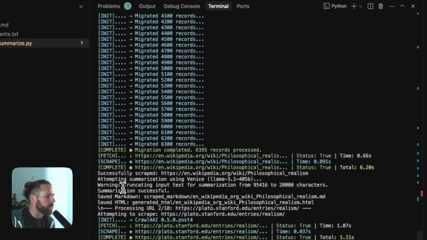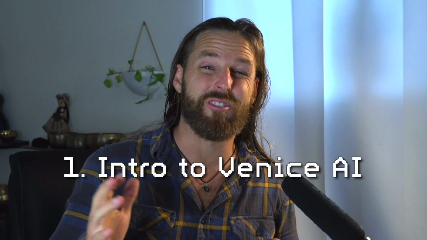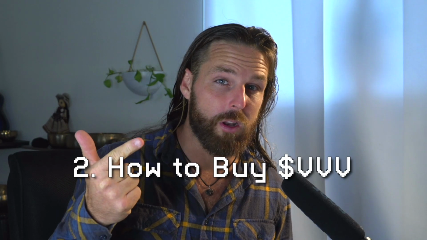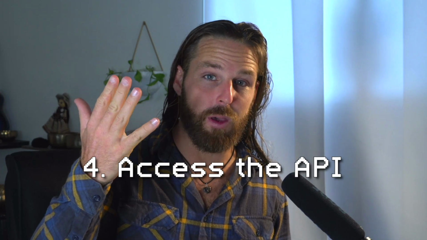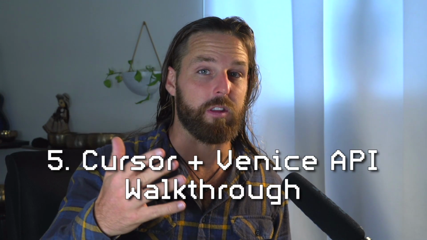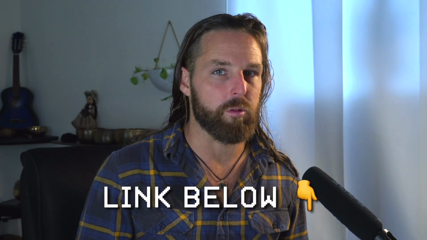I use it in pretty much all of my directory builds to automate the processing of the data I scrape, and I save a lot of money by doing so. So I'm going to introduce you to the Venice AI platform. I'm going to show you how to buy tokens. We're going to buy tokens and stake them so then we can use its API, and then we're going to make some basic scripts in Cursor to see how to connect the Venice API to a script that you're writing. Even if you're not a coder like me, we'll get it all done. And then we'll do a little financial calculations at the end to see if this is a viable option for you or not. Regardless of the financials, this is still a very powerful tool that I recommend you take a look at.